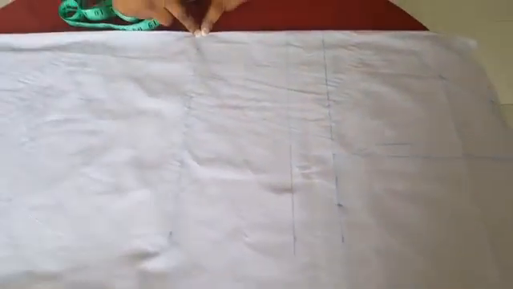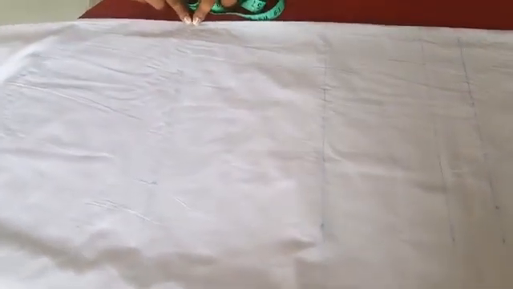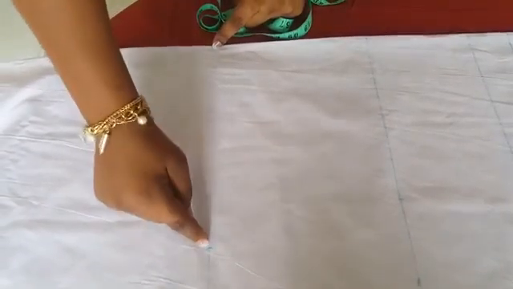So now, having done that, I also inserted my horizontal measurements. My bust measurement divided by 4 plus half an inch is 11 inches. For my waist, it is 36 divided by 4, which gave me 9. And for my hip measurement, 44 divided by 4 gave me 11.